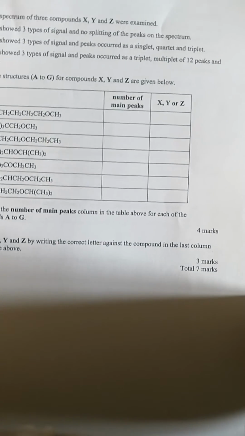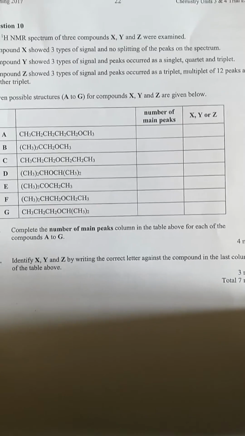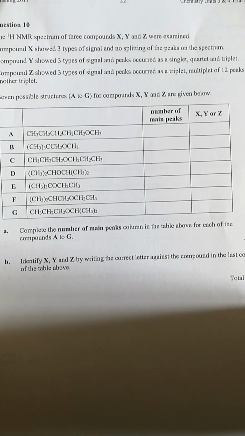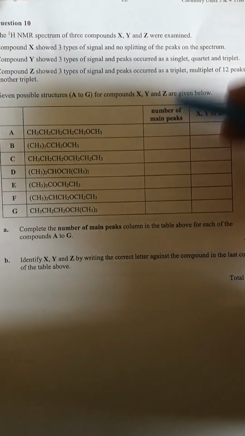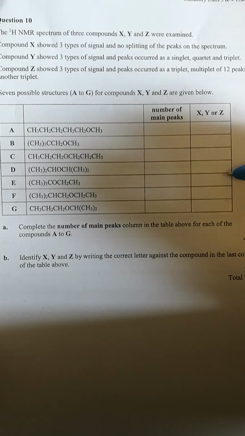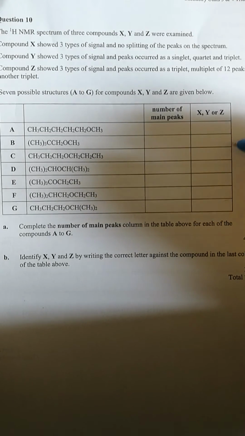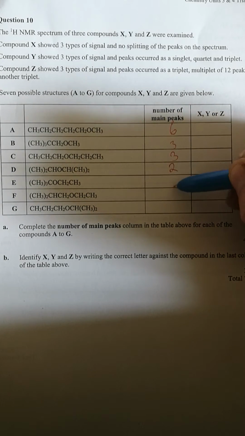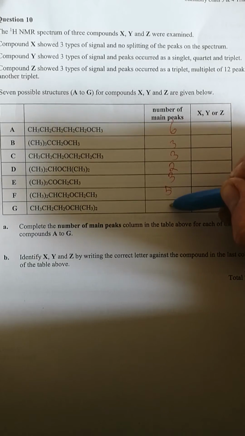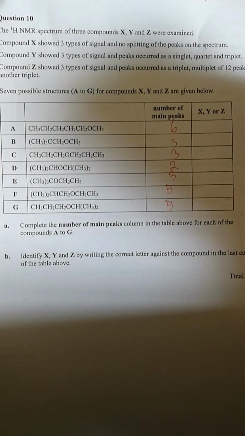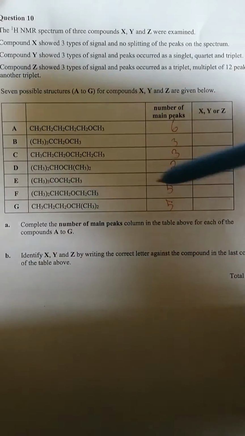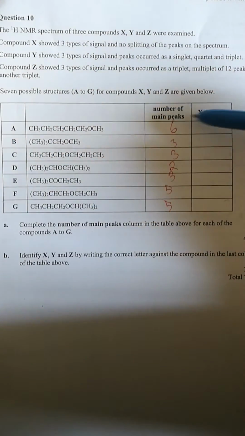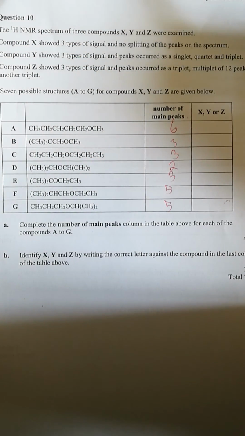I think this question was fairly poorly written, and I also think that you guys didn't necessarily read the question properly or understand it. Most of you got this bit right for the number of different environments in each of the molecules. So it was 6, 3, 3, 2, 3, 5, 5. So that's just the number of different hydrogen environments. To do the second part, you could do that by drawing it out or just recognizing the structure. The second part is saying that 3 of these are compounds X, Y, or Z. We've got to work out which ones they are.